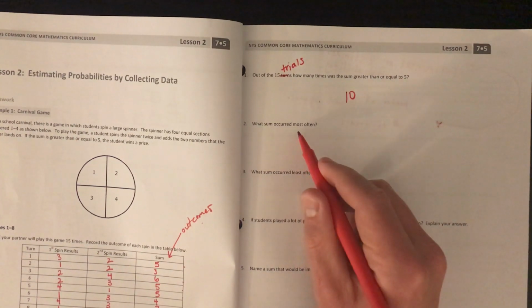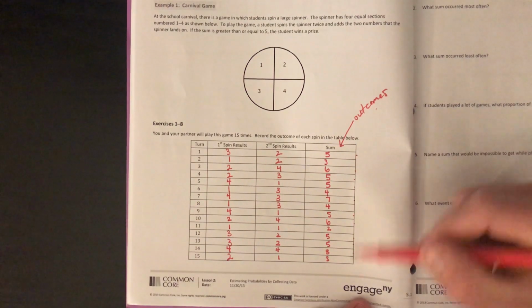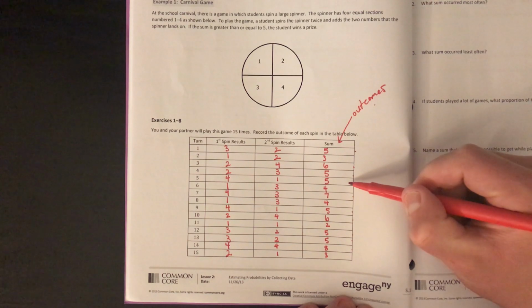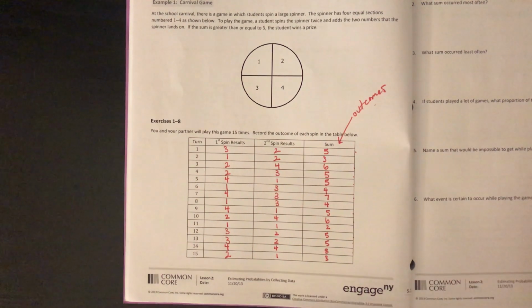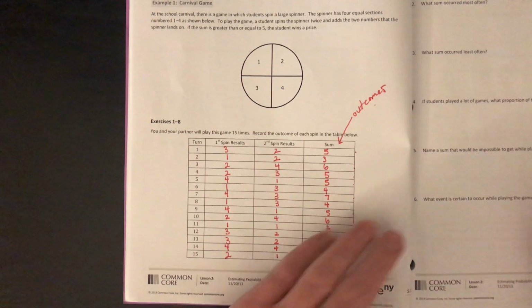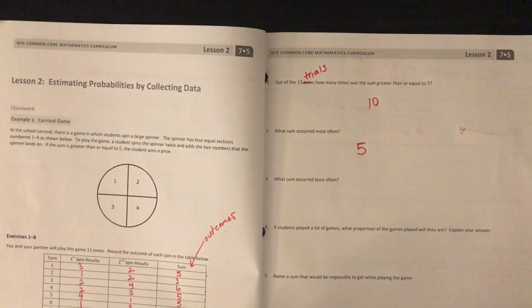All right, so what sum occurred the most often? Okay, so let's go back to the data. Just glancing at it, it looks like 5 happened the most. I got 1, 2, 3, 4, 5, 6. I got 6 5s. I'm just glancing at it. I don't think there's any other outcome that occurred 6 times. So I'm going to say that the sum that occurred most often was 5.